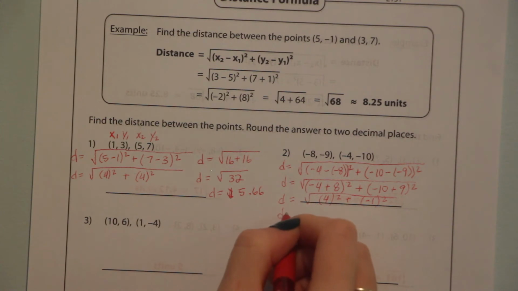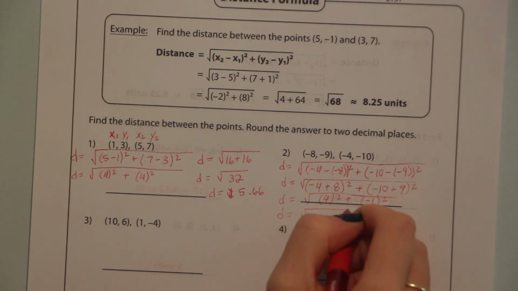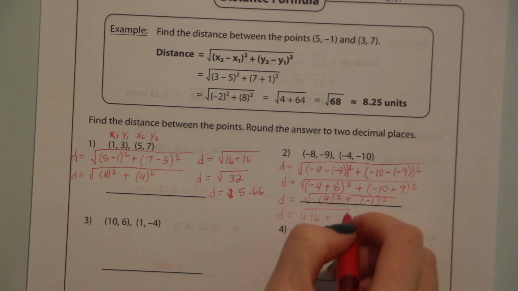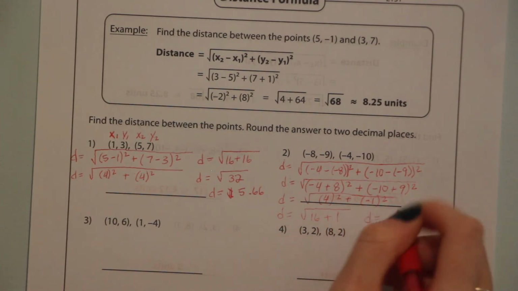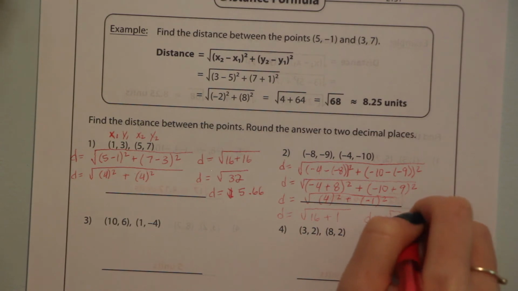So now we do 4 squared, which is 16, plus minus 1 times minus 1, which is 1. So our distance is the square root of 17.